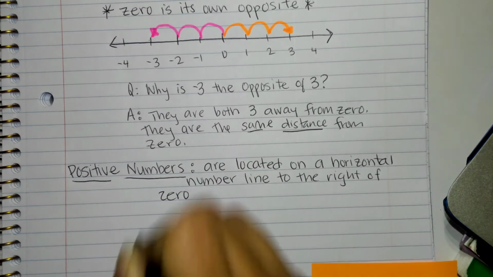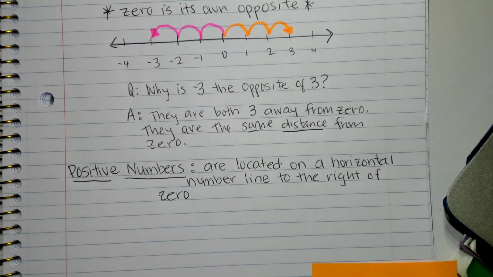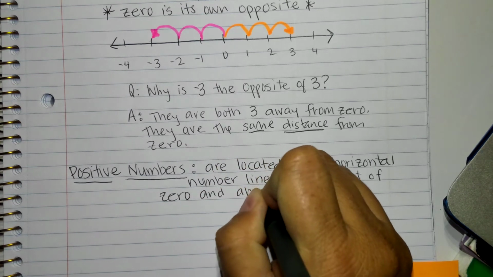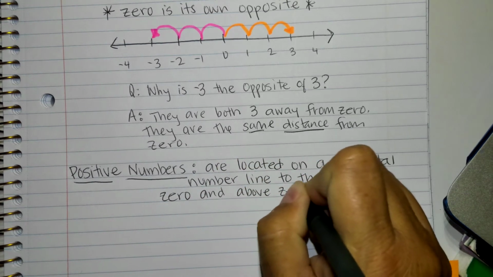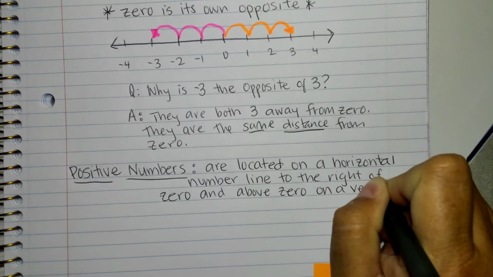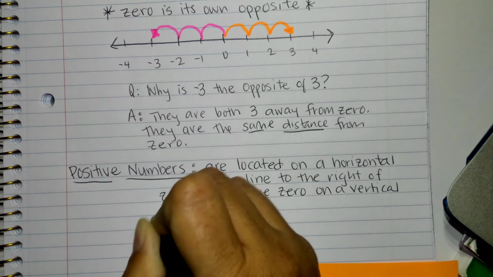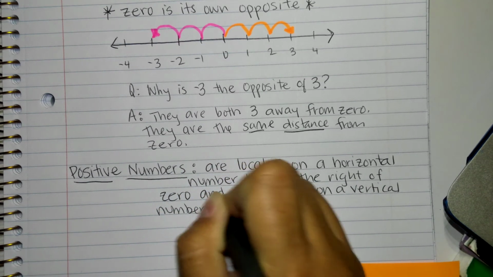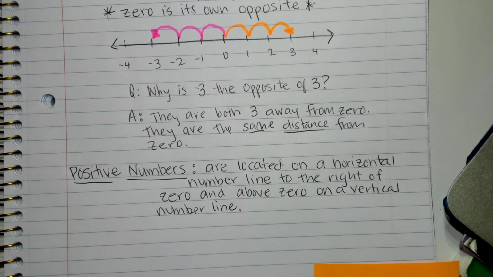This is going to be a kind of a lot of writing. And above 0 on a vertical number line. And this location is super important.